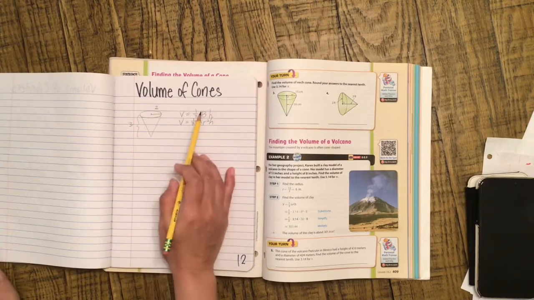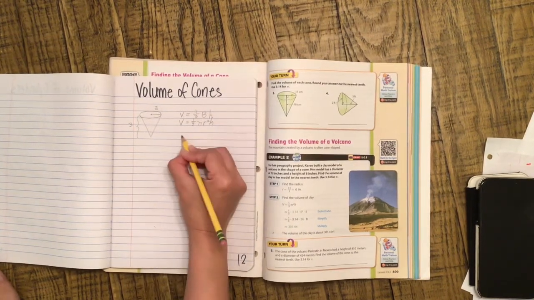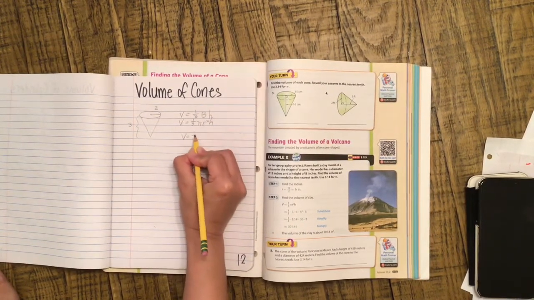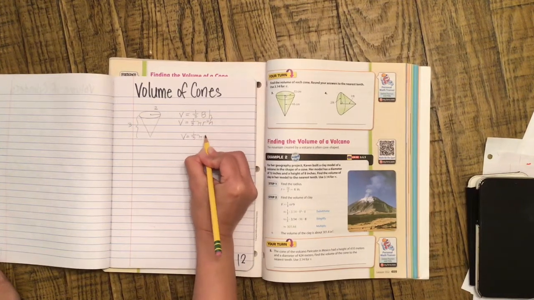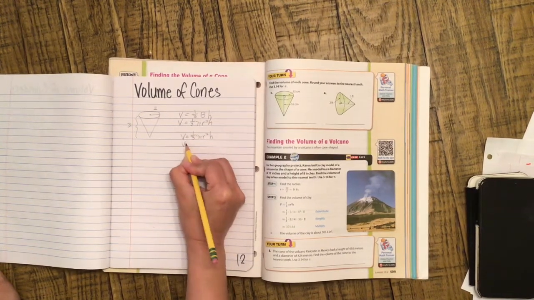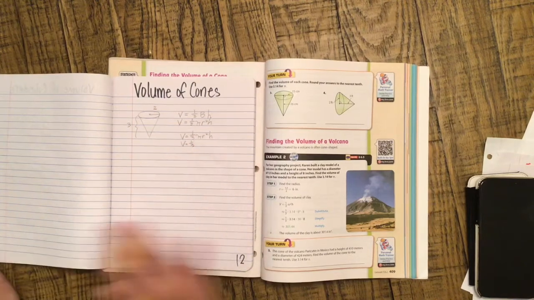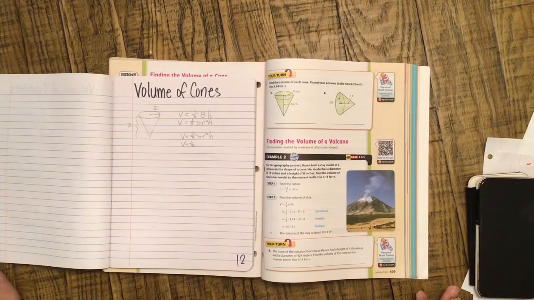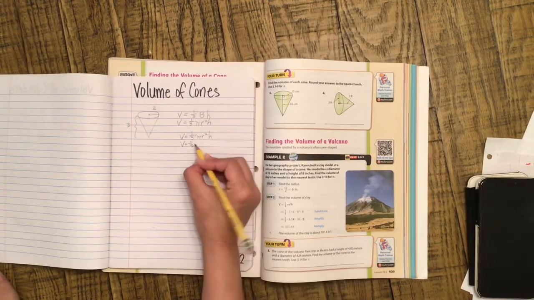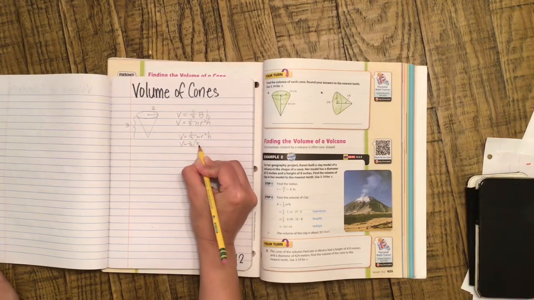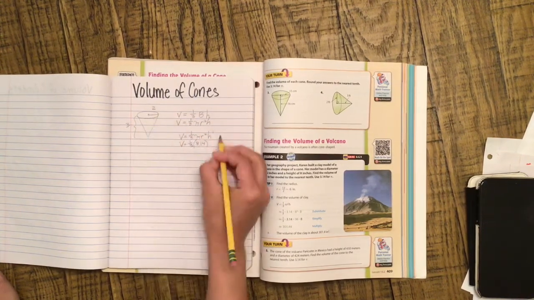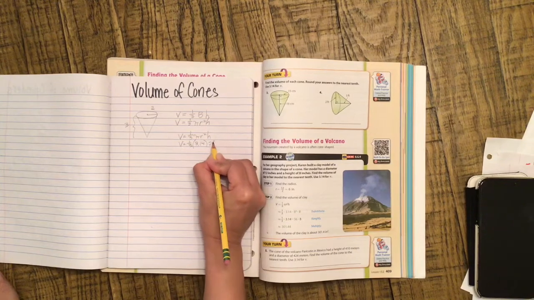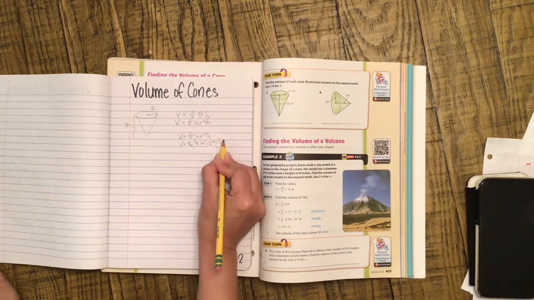Now I'm going to put these numbers into the formula. I'm going to rewrite the formula. Volume is equal to 1/3 pi r squared height. Volume is equal to 1/3. For our entire unit, they want us to use 3.14 for pi. So it's 1/3 times 3.14, the radius is 2 squared, times the height is 3.